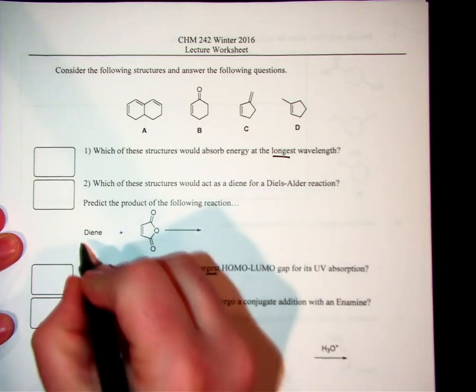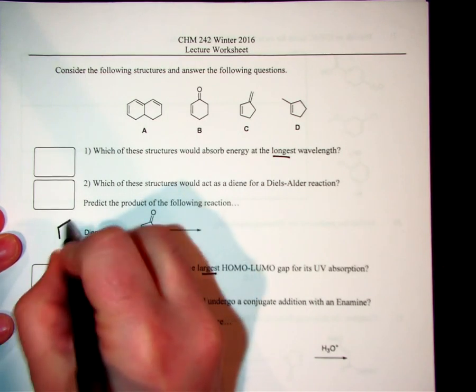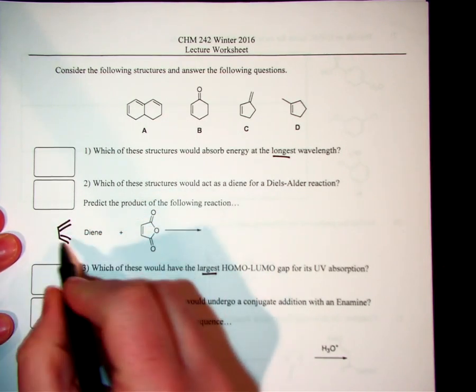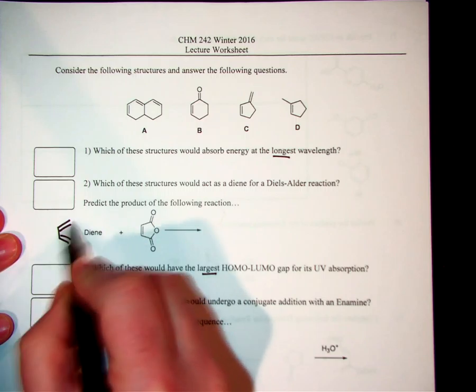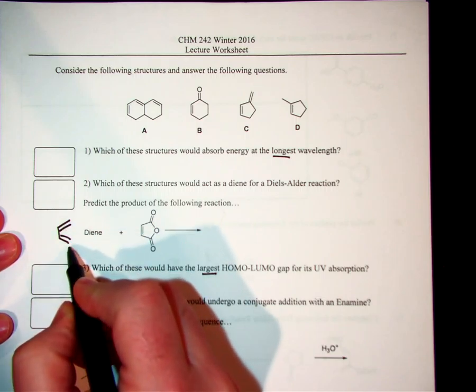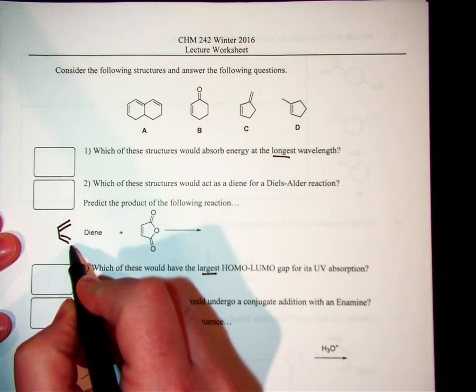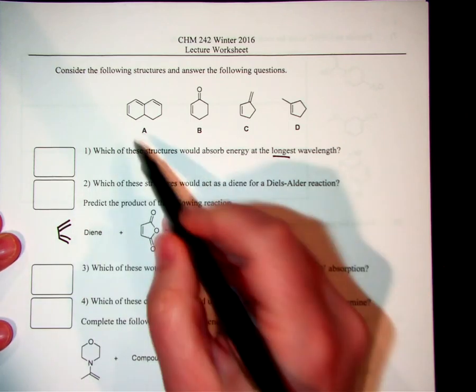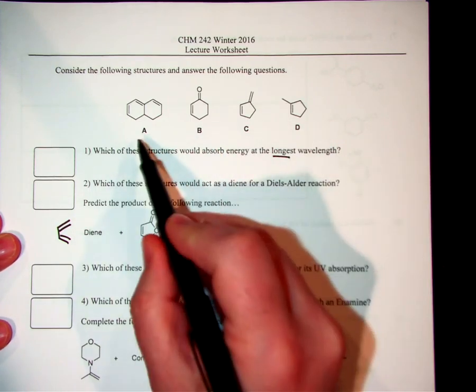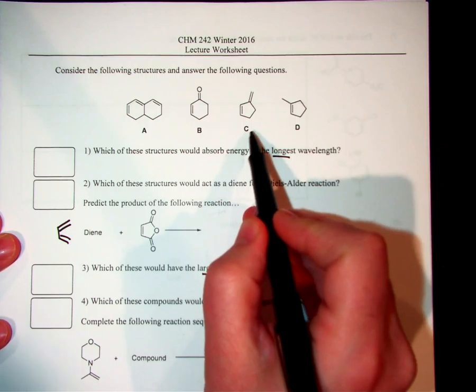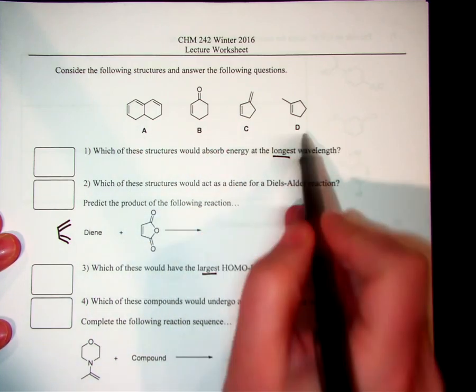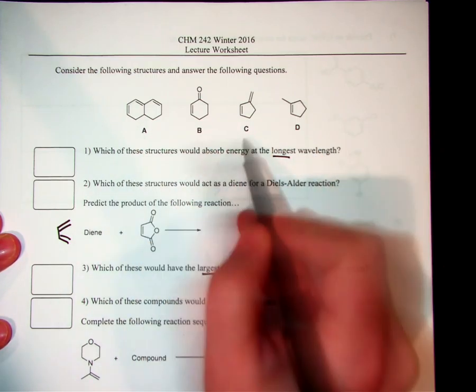Well, the diene portion that we're going to use has to be able to adopt this S-cis conformation where these two double bonds are on the same side. That's the only way that this Diels-Alder reaction is going to work. If we look at the structures that we have, 2 of these, A and C, actually have a diene. B and D do not have a diene.